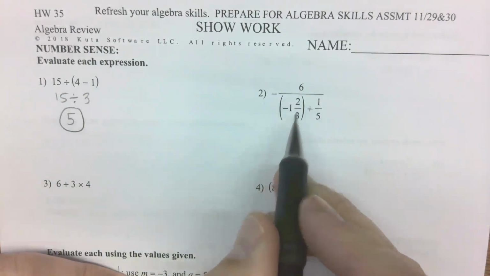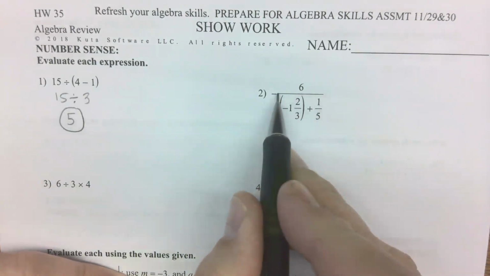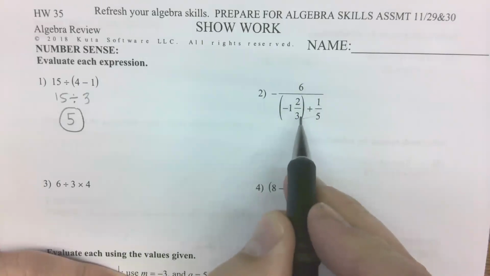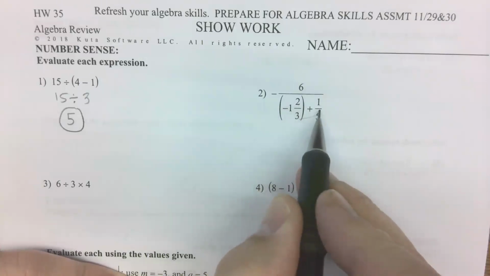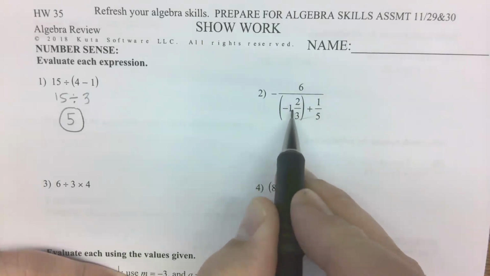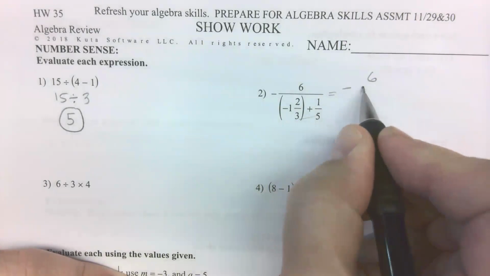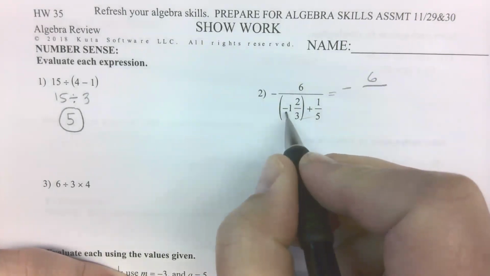Again, number sense, what do I do first? Well, this is a perceived division problem, this over this whole chunk. I've got to do this whole chunk first. So I have to combine this and this. Well, these are fractions, so I'll turn this into a fraction first. I'm going to make it an improper fraction.